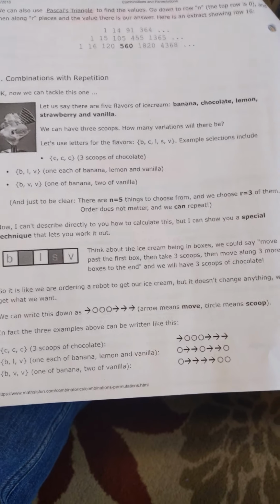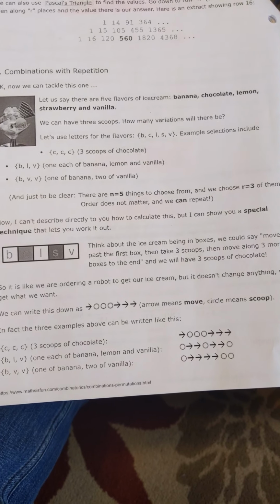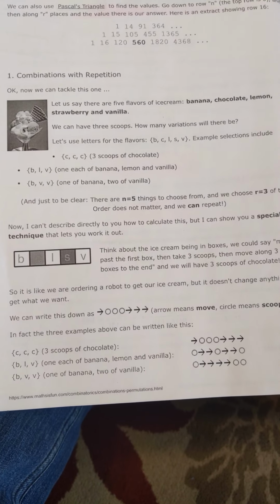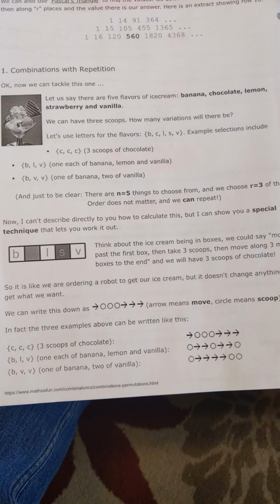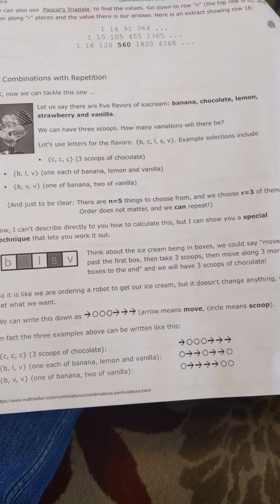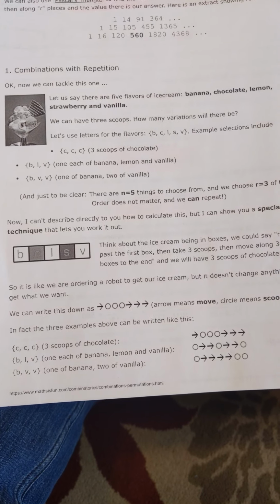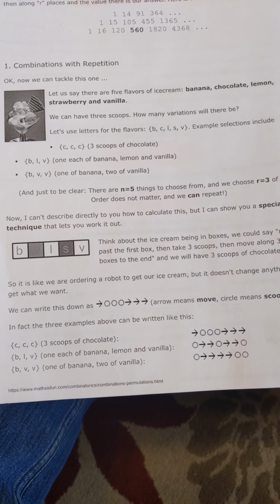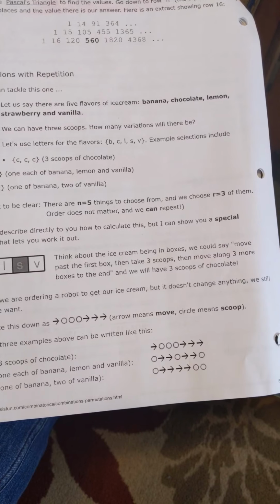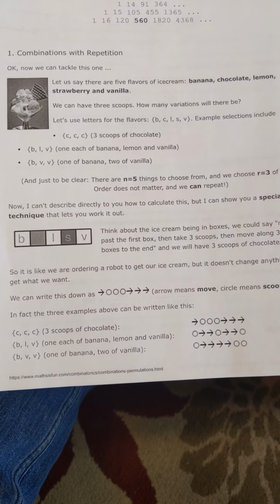Combinations with repetition. Okay, so if we tackle this one, let's say there are 5 flavors of ice cream: banana, chocolate, lemon, strawberry, and vanilla. We have 3 scoops. How many variations are there? Examples: you'd have chocolate, chocolate, chocolate, or banana, lemon, or vanilla, and so on and so forth. There are 5 items to choose from, and we choose 3. Order does not matter, and we can repeat.